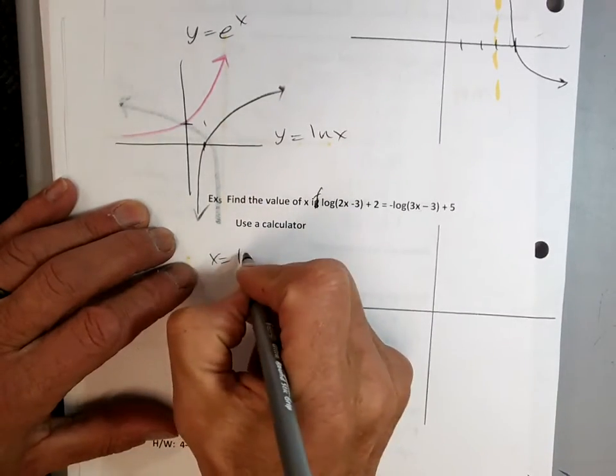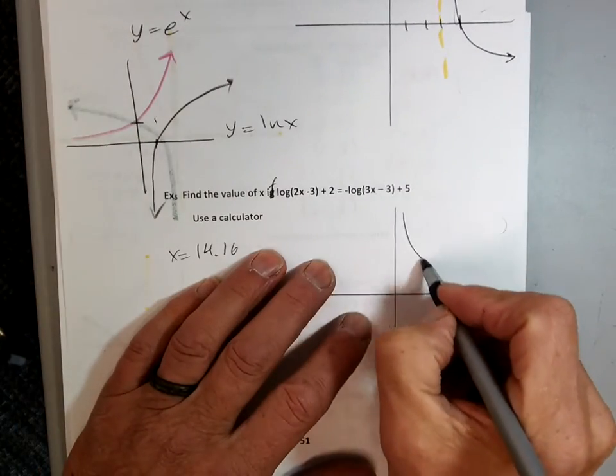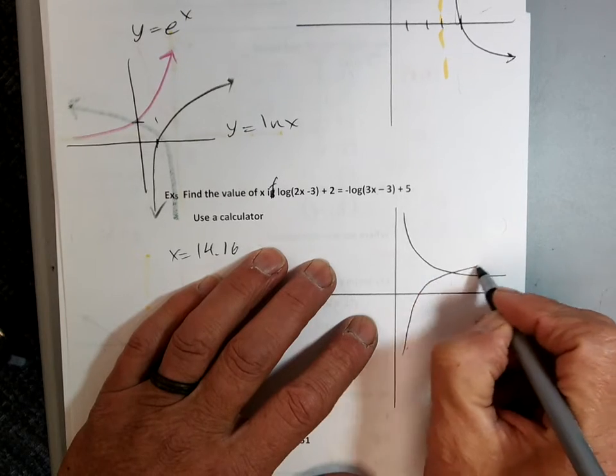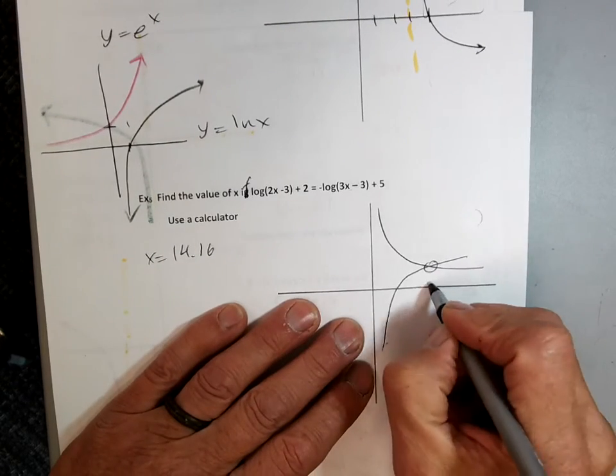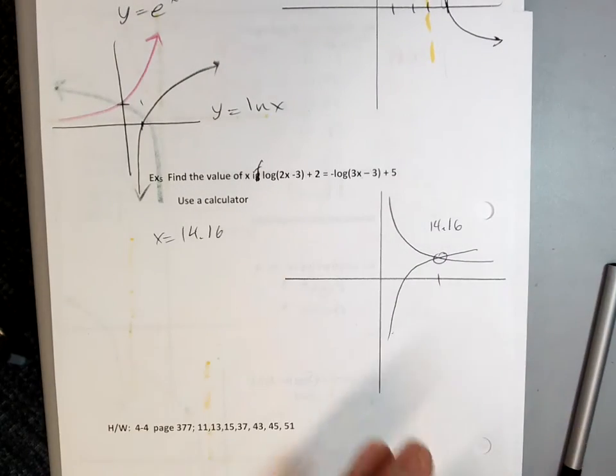X equals about 14.16. And my two graphs look like this, and then like this. We get an intersect right there at about 14.16. Okay, that's all I have.